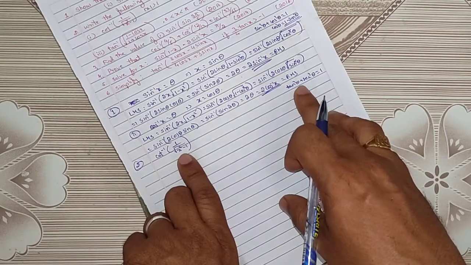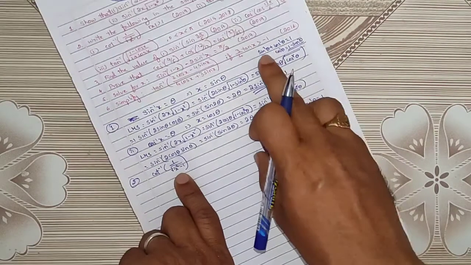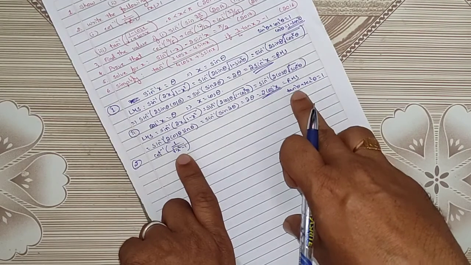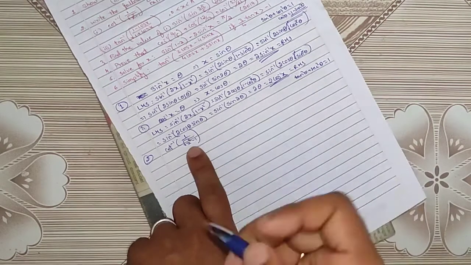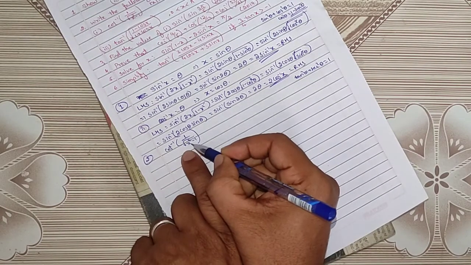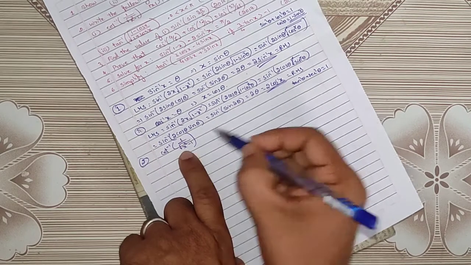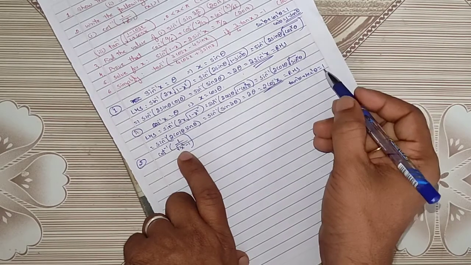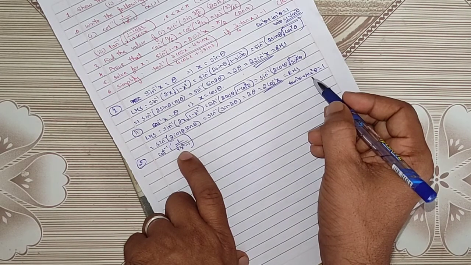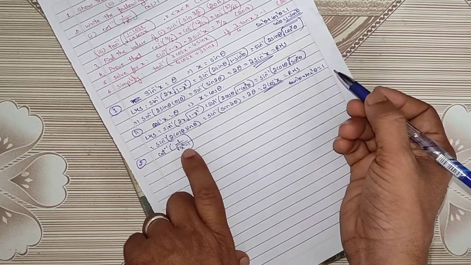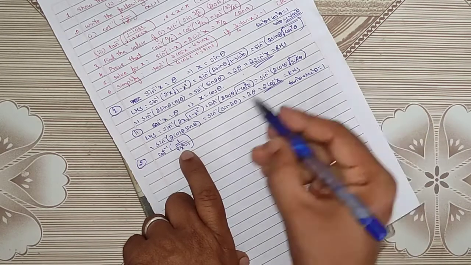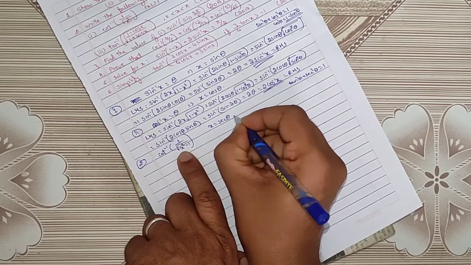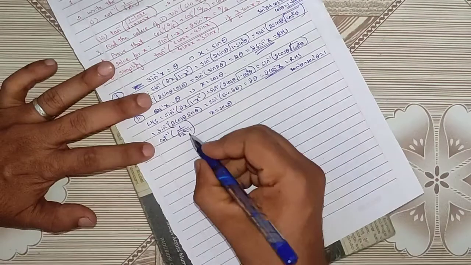Suppose I take x equals tan theta, then tan square minus 1 would give minus 1, but that is not correct. So here I have to take x equals secant theta.